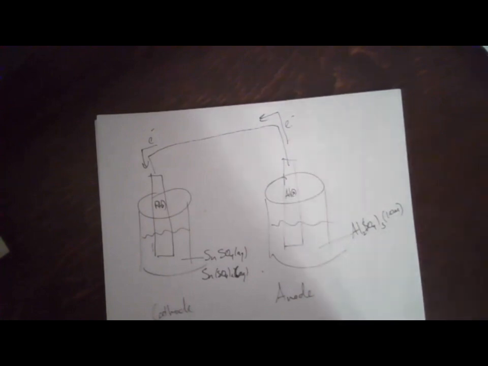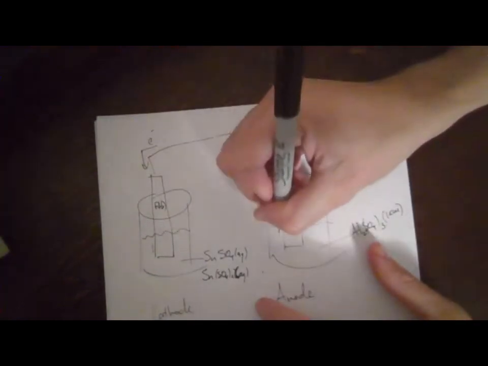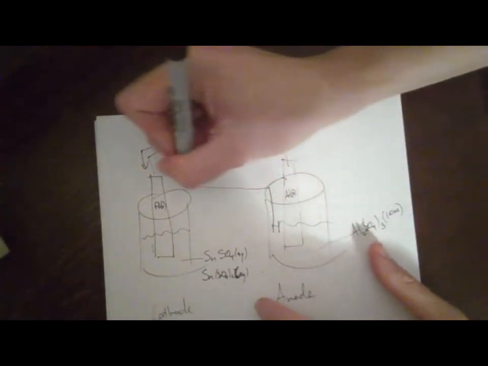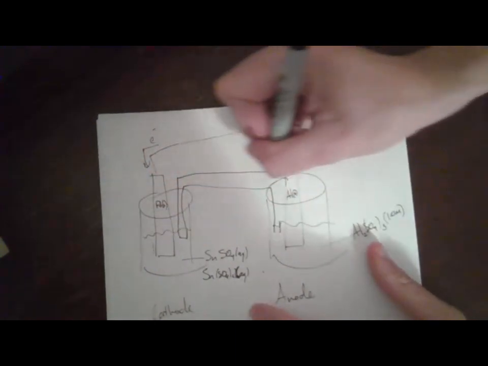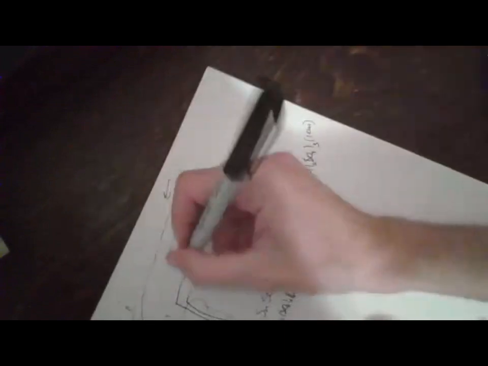There's one final thing we don't want to forget. That's our salt bridge. We just wrote it as vertical lines in each of our cell notations. When you're drawing your cells, you always need to draw the salt bridge.